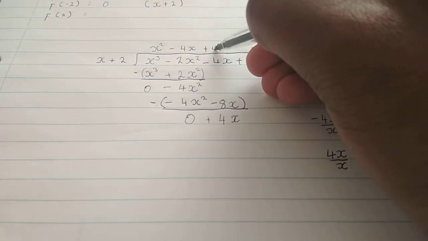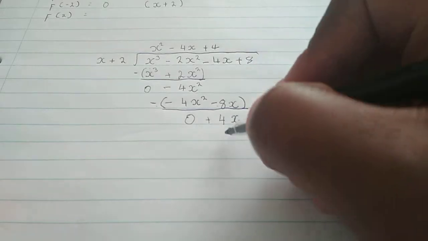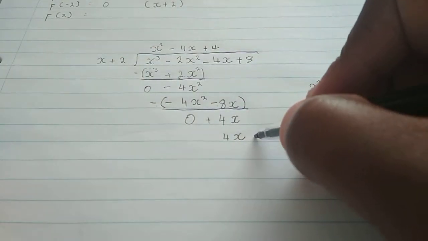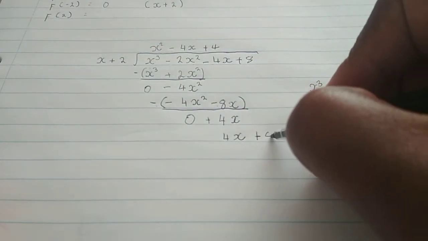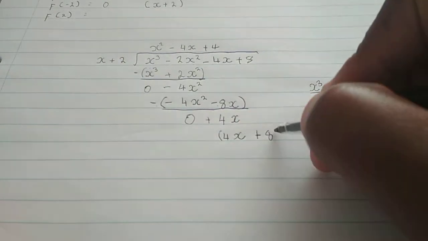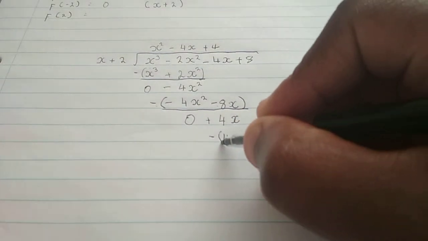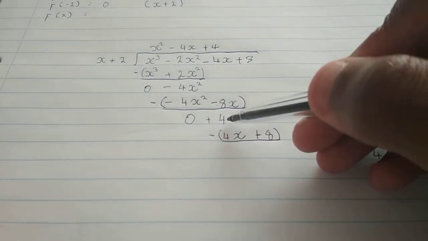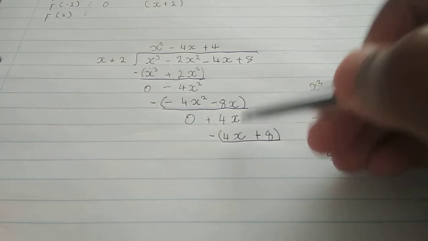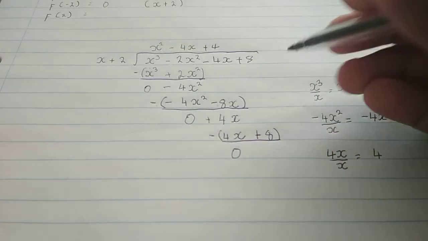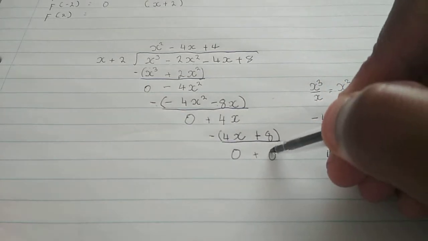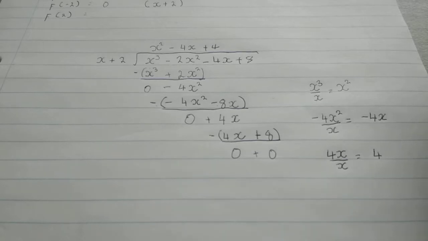Okay, and you say 4 times x, and you get 4x. And you say 4 times 2, and you get plus 8. Put that in brackets, put a minus sign, and underline it. Okay, and then you're going to say 4x minus 4x, you get 0. Then you're going to say 8 minus 8, you get 0 again. That completes the long division.